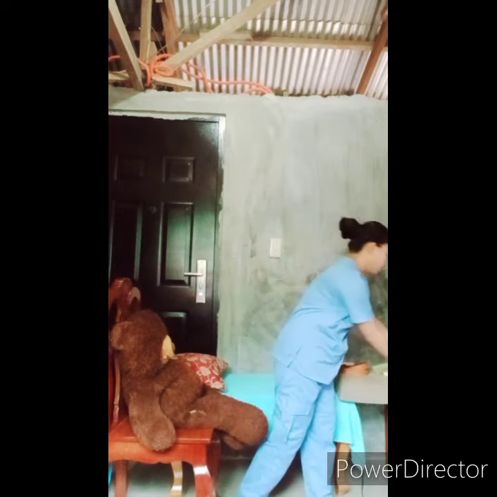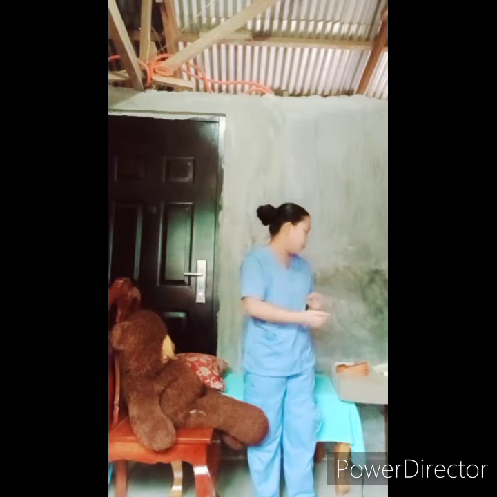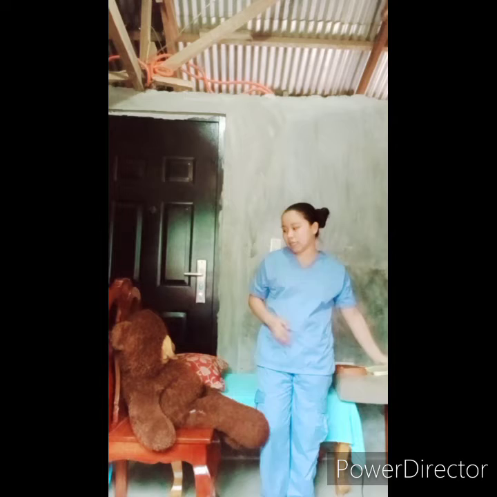Next is the procedural steps. First, let's perform hand hygiene. After we perform hand hygiene, let's review the medical record of the patient for the patient's weight, height, strength, cognition, pain level, and the balance during the previous transfer. And also, let's perform assessment if necessary. Also, let's explain the steps of transfer to the patient.